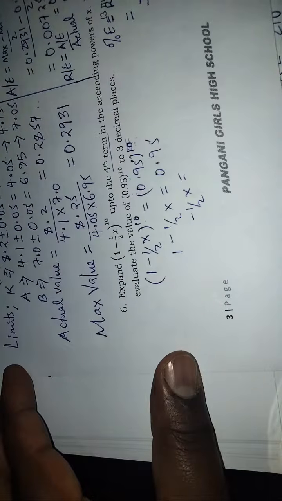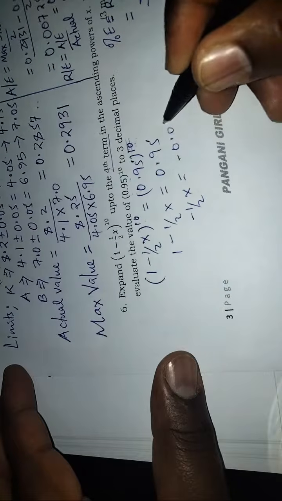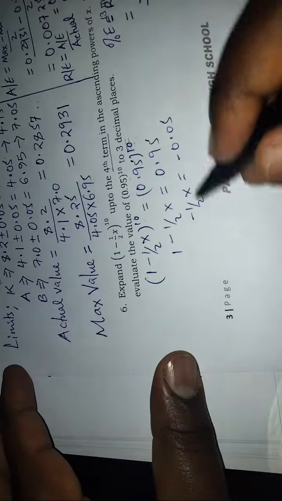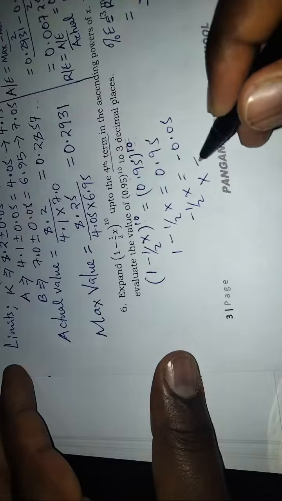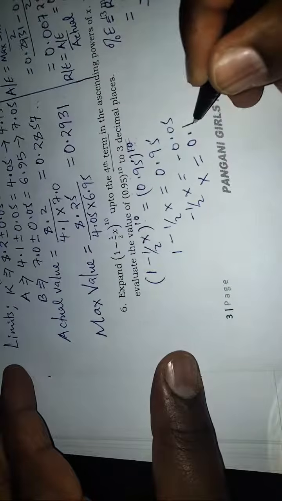0.95 minus 1 to give us negative 0.05. And the negatives cancel. To remain with x, we should multiply by 2 both sides. This gives us 0.1. Therefore, in the expansion now, wherever we have x, we substitute 0.1.